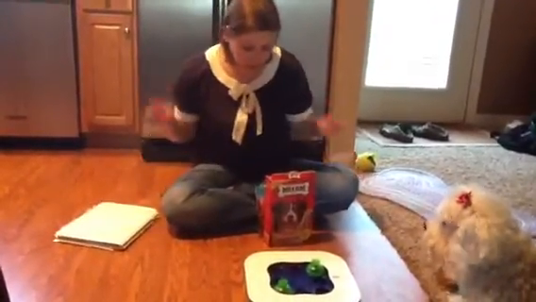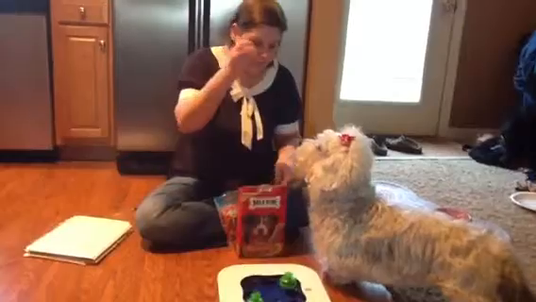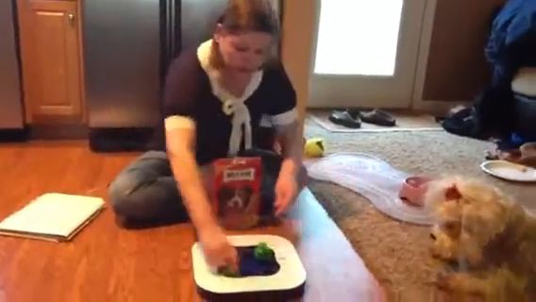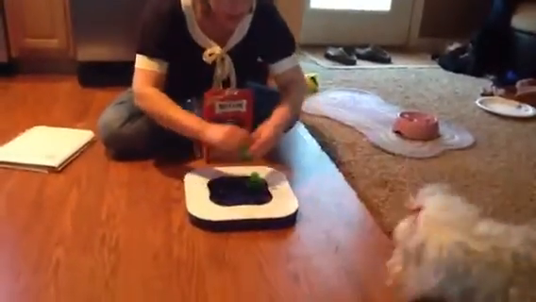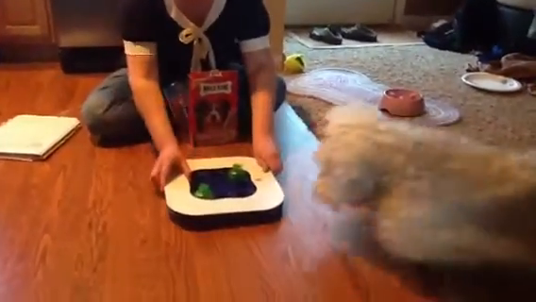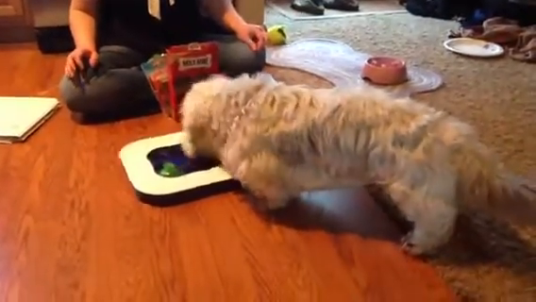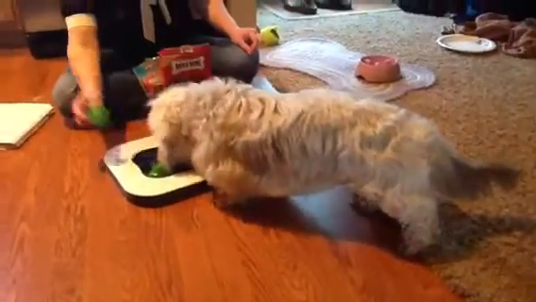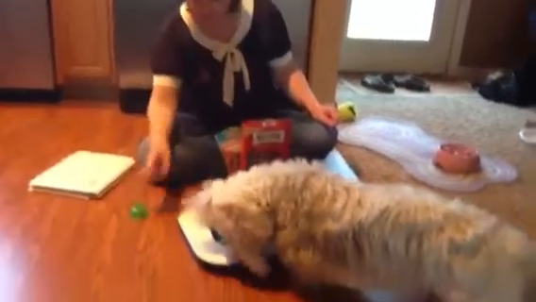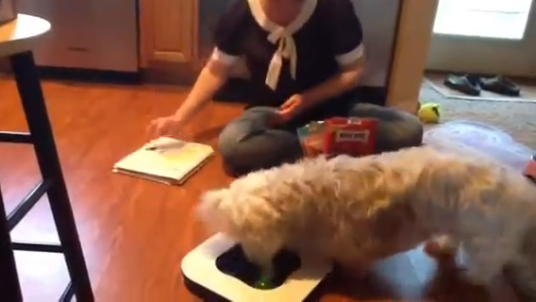So here we go. First trial. Duck treat. Milk Bone. Back up. No, stay. Now, choose a treat. And she chose the duck treat first. And of course she'll get the Milk Bone as well. But this time I'll write down duck treat first trial.